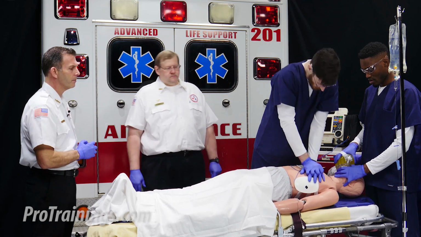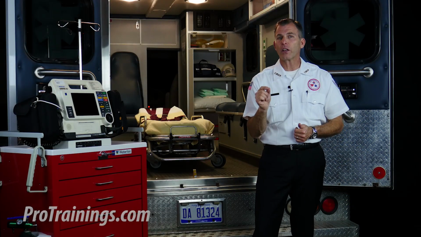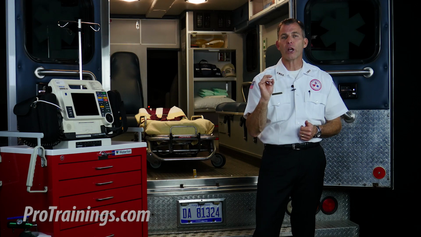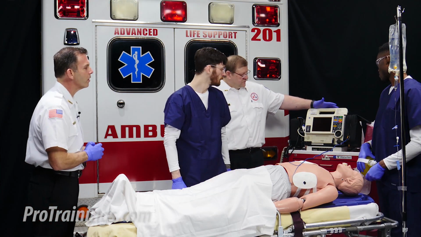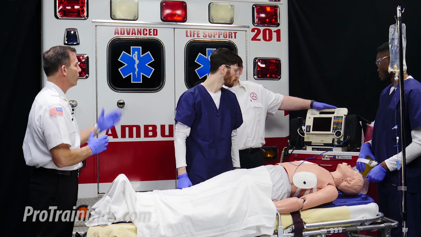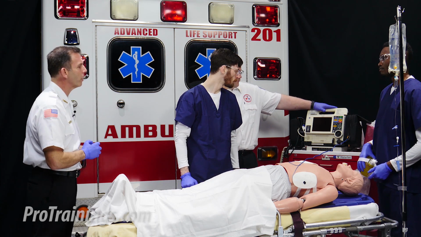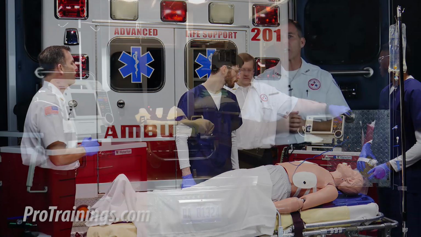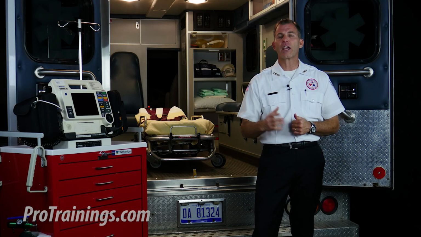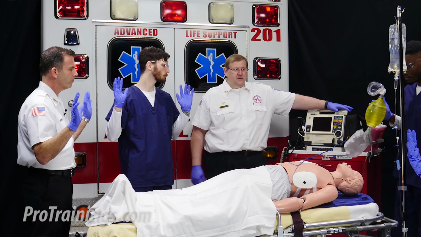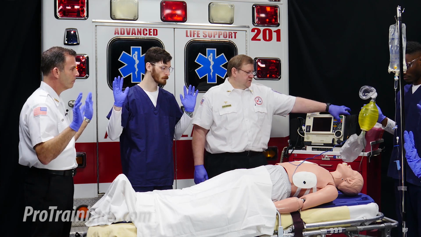CPR continues again for 2 more minutes, and at the end of that cycle, the team leader calls out, stop compressions. Leader checks the ECG and sees that the patient is still in ventricular fibrillation. It's at this time that the team leader calls out for another automated shock to be delivered, or if manual, another 360 joule shock. At the end of the CPR cycle, the defibrillator calls out, everyone stand clear. Shocking on 3, 1, 2, 3.